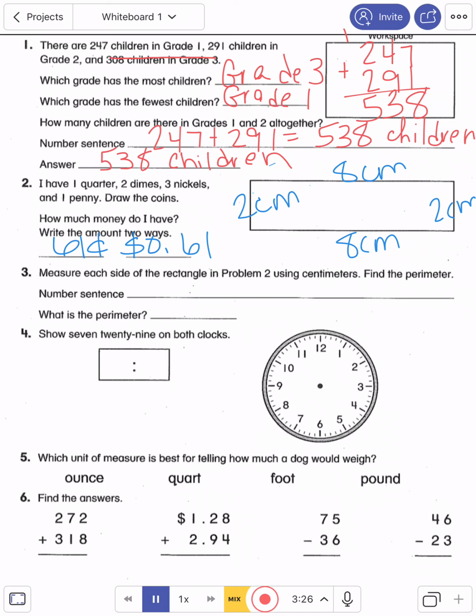So my number sentence will be 8 centimeters plus 2 centimeters plus 8 centimeters plus 2 centimeters. 8 and 2 is 10, 10 and 10 is 20, so our perimeter is 20 centimeters. Next problem, show 7:29 on both clocks.